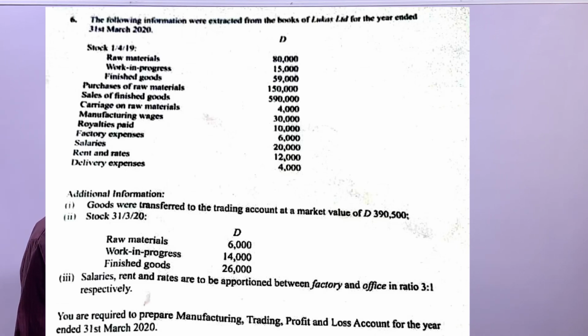Additional information 1: goods were transferred to the trading account at a market value of 390,500. Additional information 2: stock at 31st March 2020, that's closing stock of raw materials, 6,000. Closing stock of work in progress, 14,000. Then finished goods, so all these are closing stocks, 26,000.